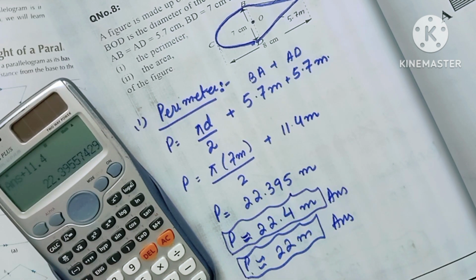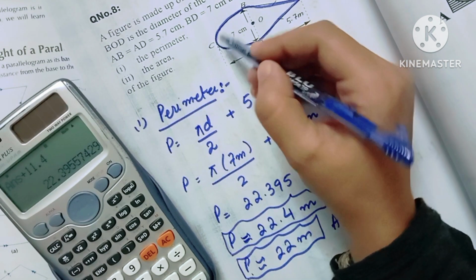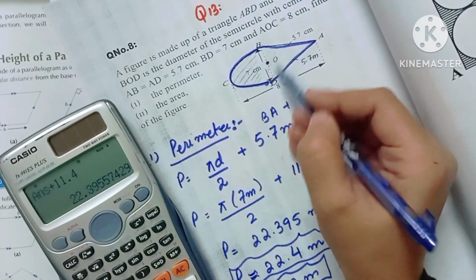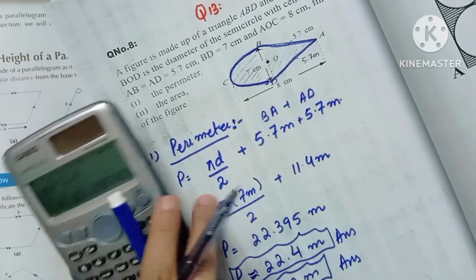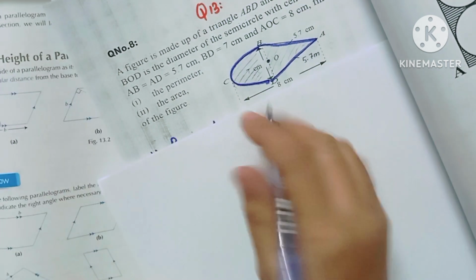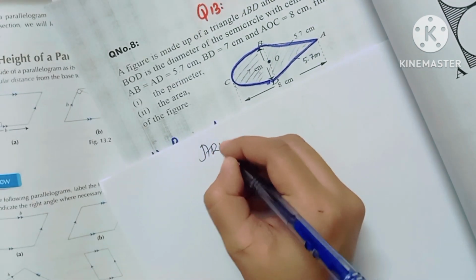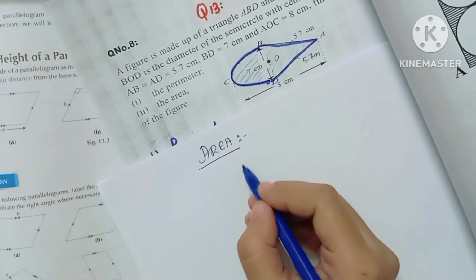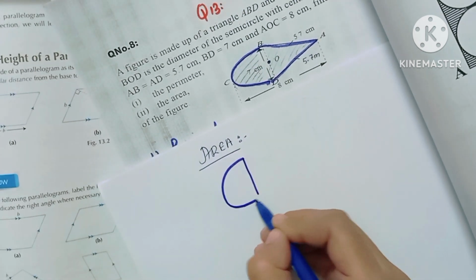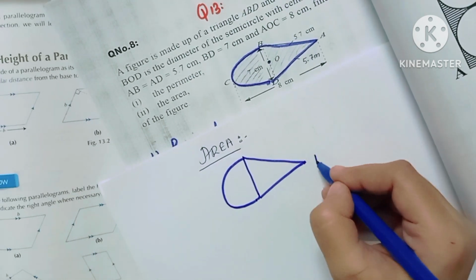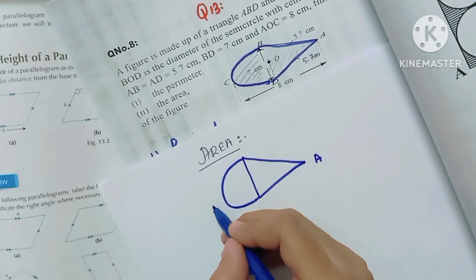Then they are asking to find the area. For area, what do we need to do? The area of this semicircle and the area of this triangle. These are the two areas that we need to find in this question. So for area, we have two figures here. One of the figures is half of the circle and the other one is a triangle.